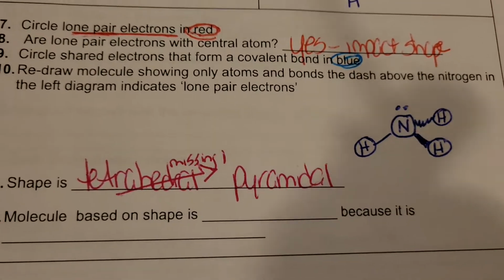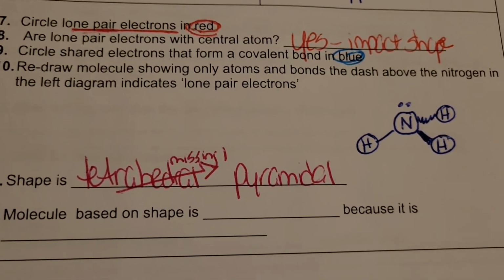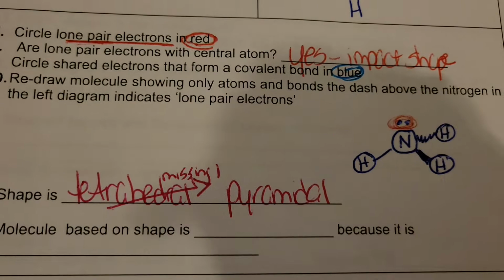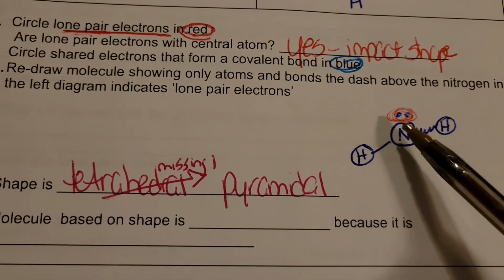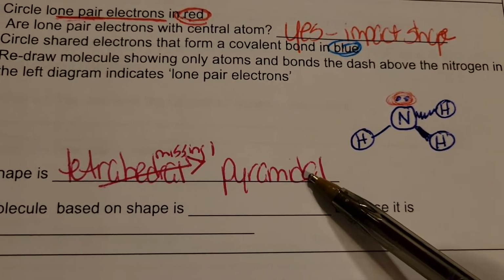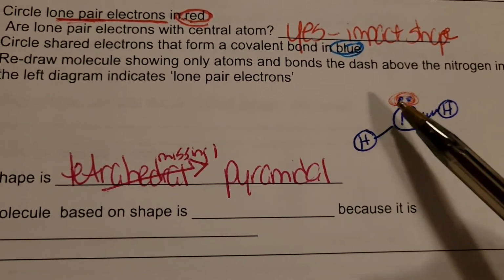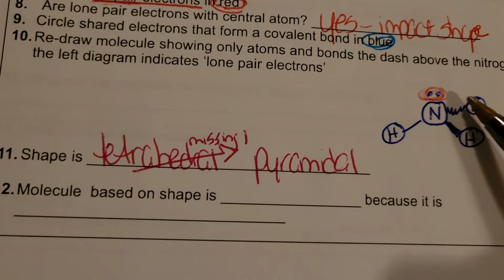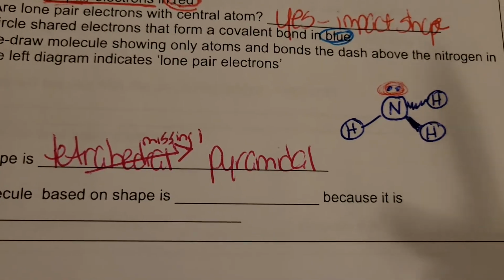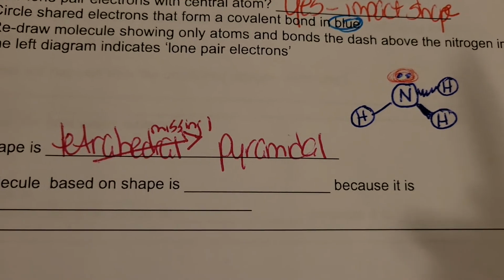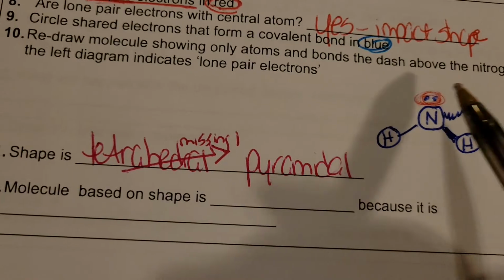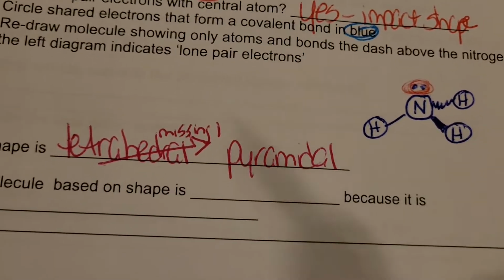So now we have this unshared pair up at the top that's going to impact the shape. So it can't be a tetrahedral because it's missing its top. So the name of the shape is pyramidal. And this lone pair of electrons is really going to kind of push these legs down. So now the angle is going to be a little bit smaller than it was for the tetrahedral. And because it has this unshared pair of electrons with that unshared charge, there's a lot of negative here, it creates a pole.